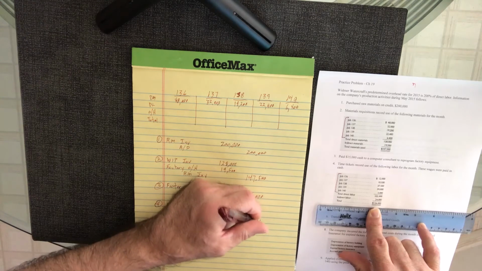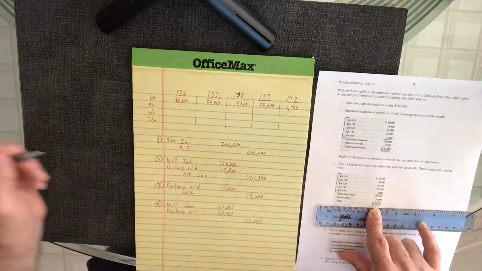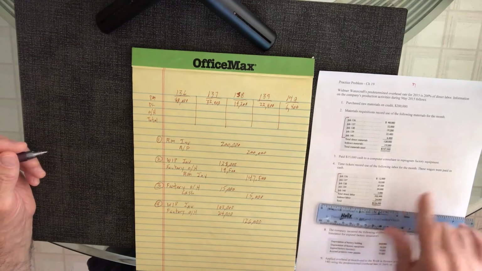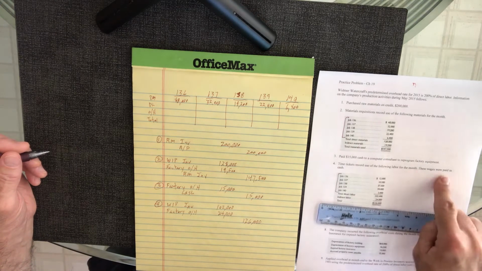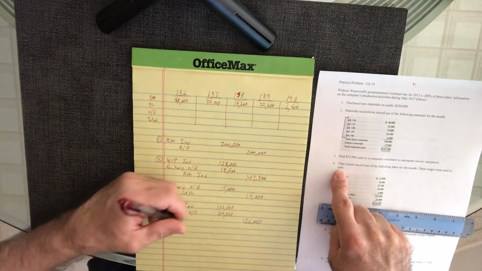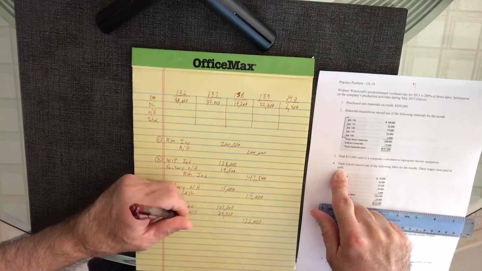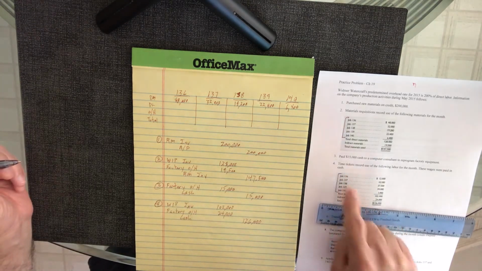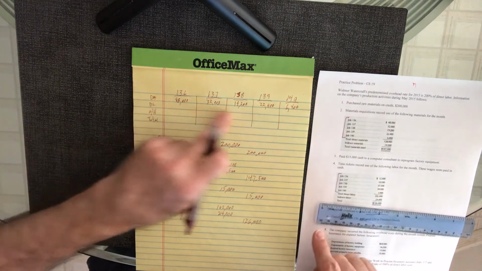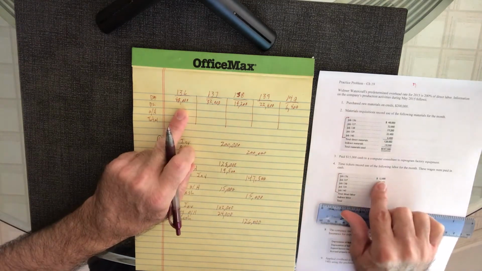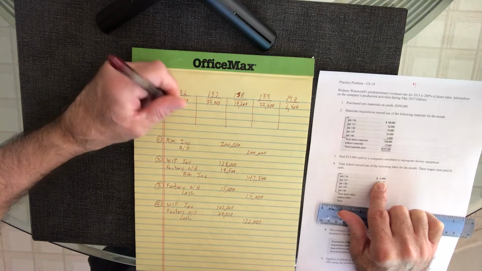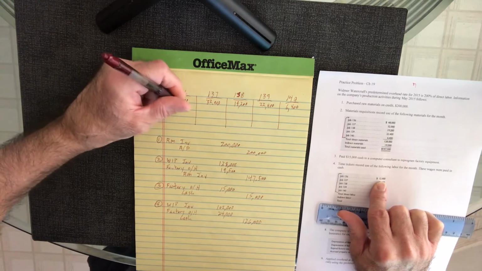Now this is labor, so what do you think? This is going to be a payroll transaction. So it says here that they actually paid cash for the wages, okay? So it's going to be a credit to cash. Okay? And then I'm going to update my direct labor costs for each of these jobs. So 136 job got 12,000 even.